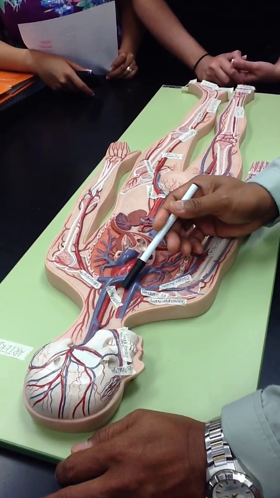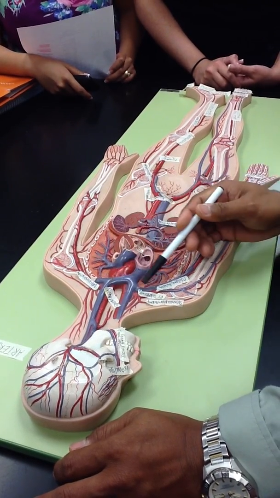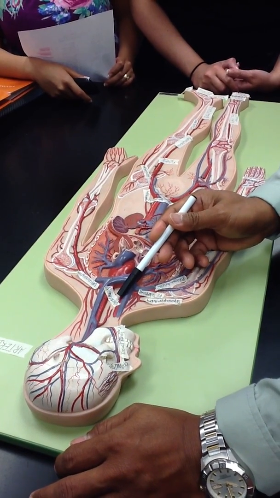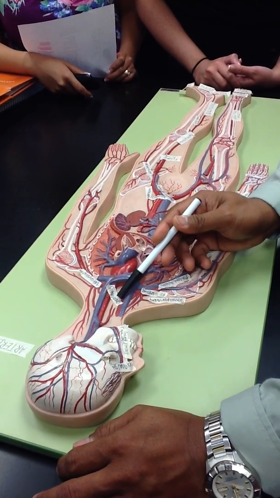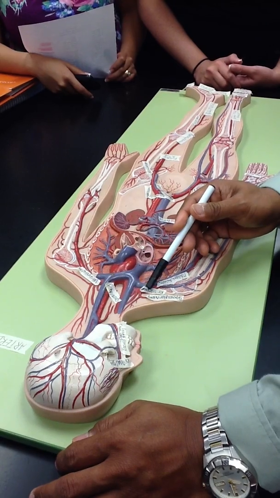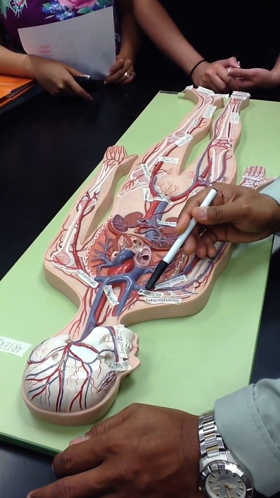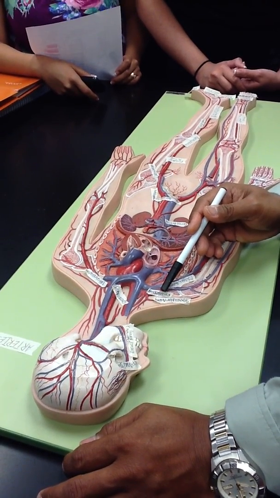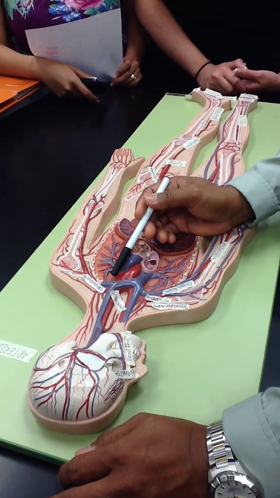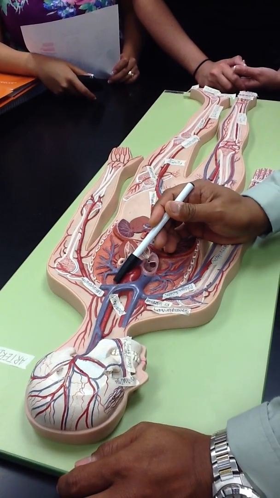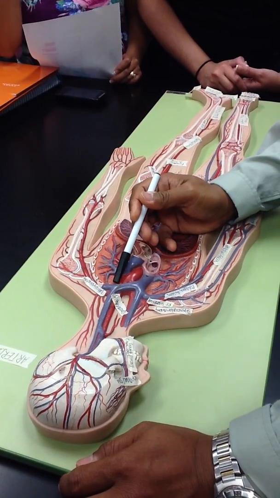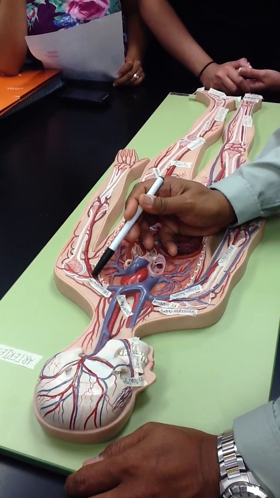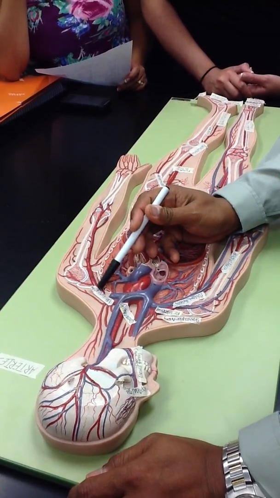So it divides into two. As you can see, this one goes up and the other goes here. So this one would then be the right common carotid. Right common carotid, correct. And then the branch also going this way is your right subclavian artery. Okay. Now this is your left subclavian artery. So it's the same as this. It's left subclavian artery also. Okay.